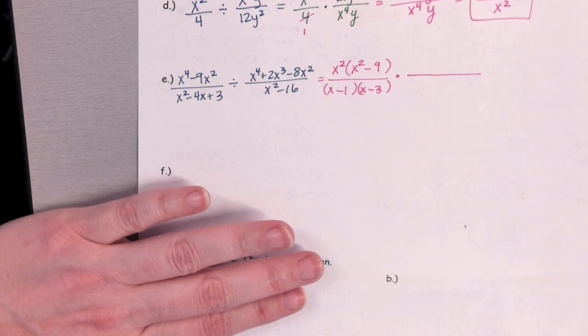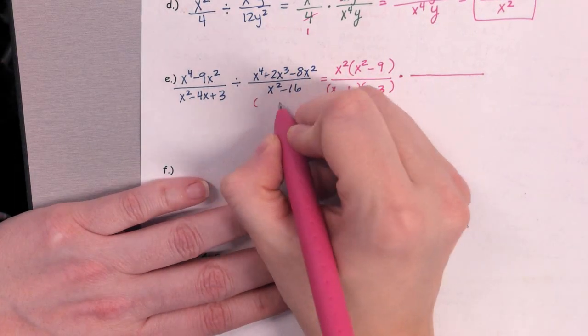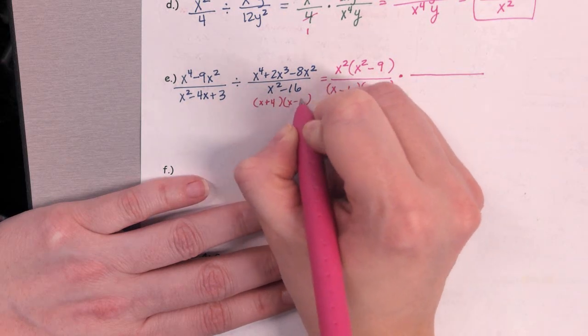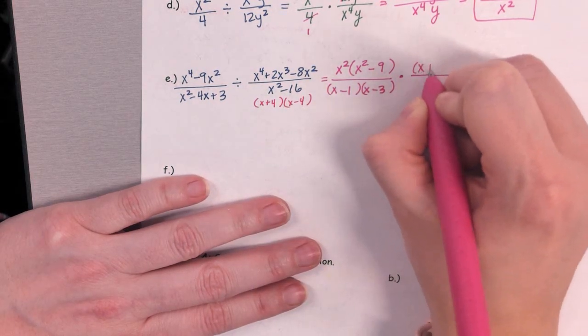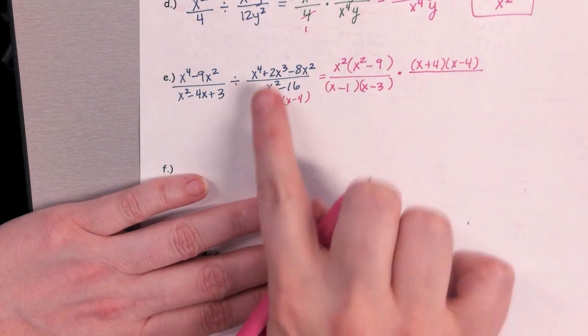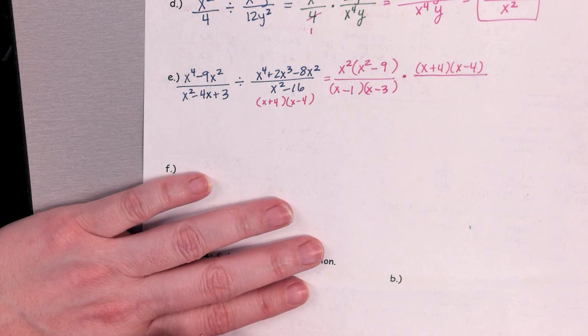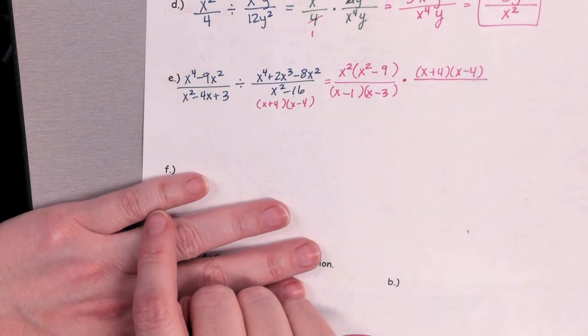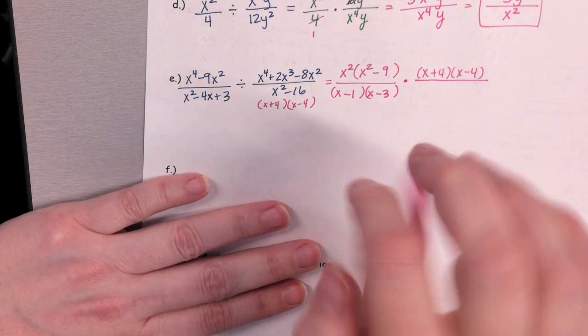Now, sometimes what I do is I'll factor it here. So x squared minus 16 is x plus 4, x minus 4. So then when I write it here, I already know what it's going to be because you're multiplying by the reciprocal, right? So whatever's in the denominator now moves to the numerator. And then I'll do the same thing with this.